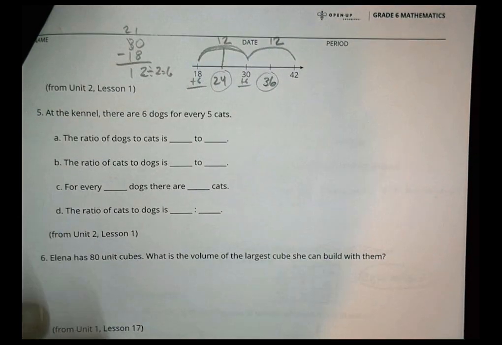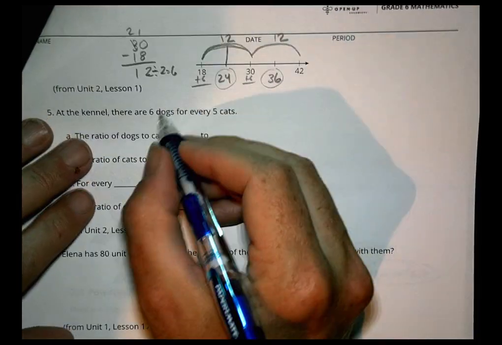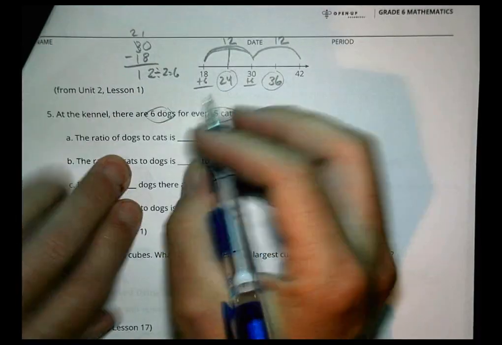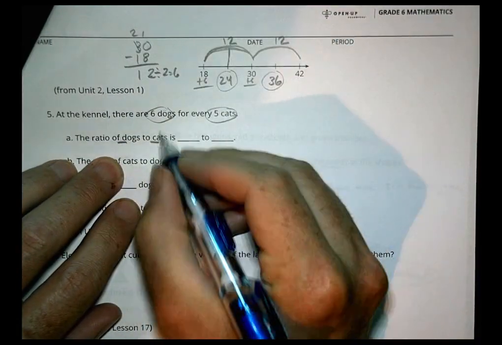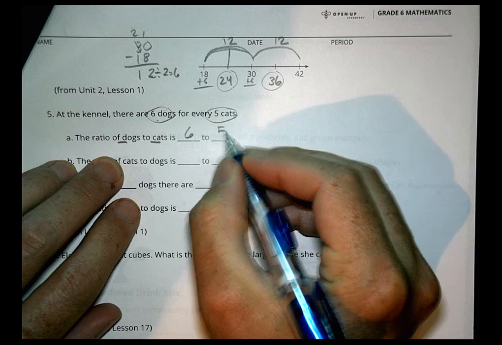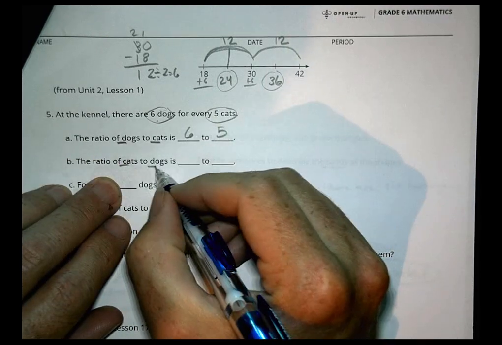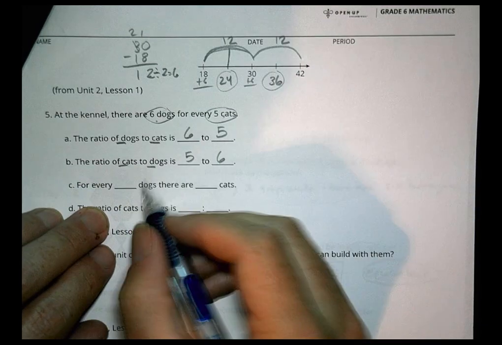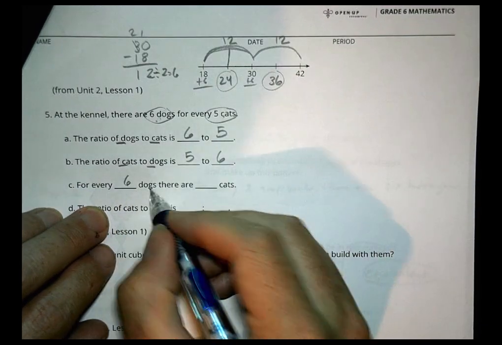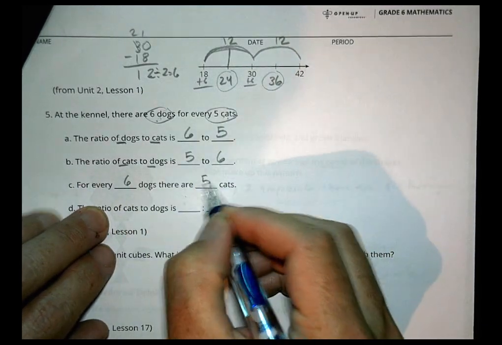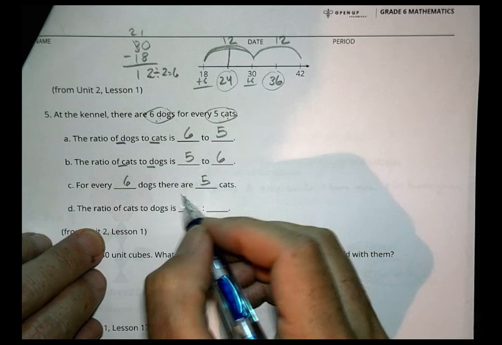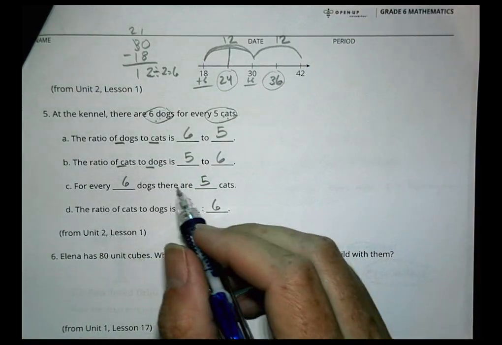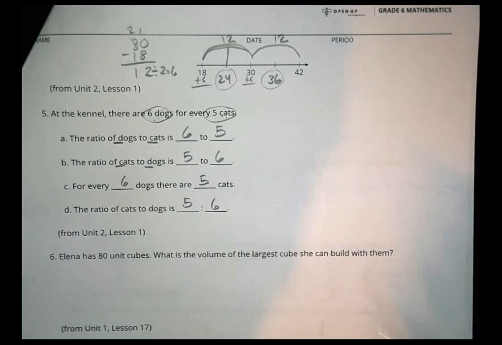Number 5. So, dogs 6, cats 5. Let's make some ratios. The ratio of dogs to cats is 6 to 5. Cats to dogs: cats 5, dogs 6. For every 6 dogs, there are 5 cats. The ratio of cats to dogs is 5 to 6. They're just changing around the order to make sure you're paying attention there.